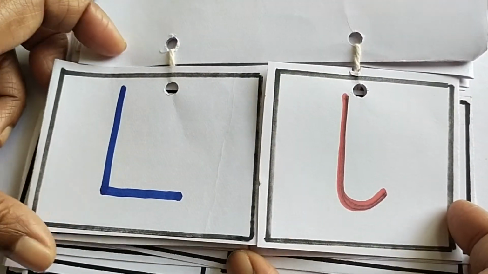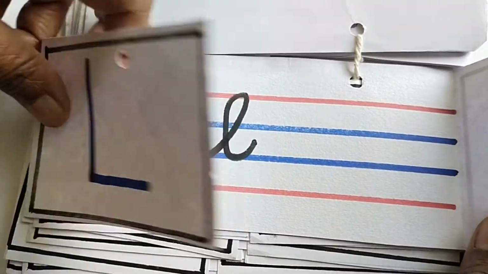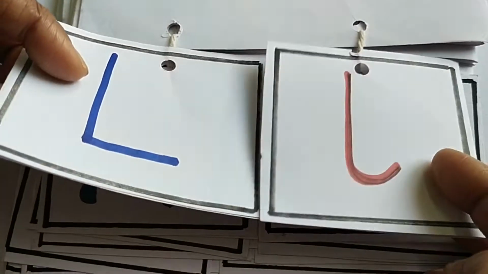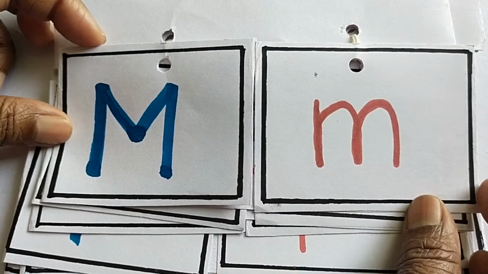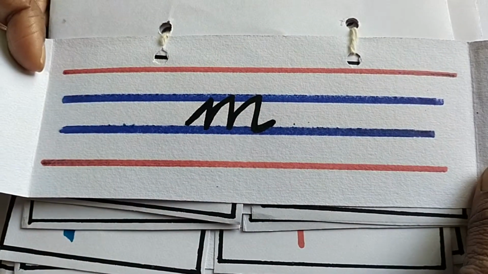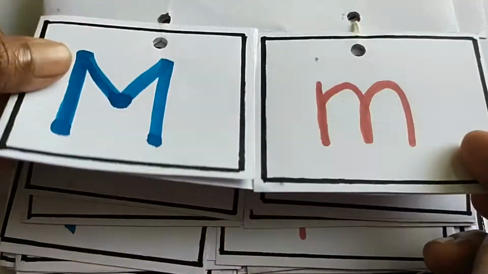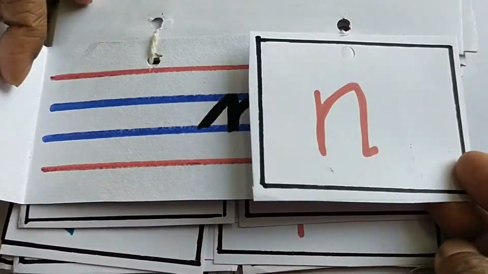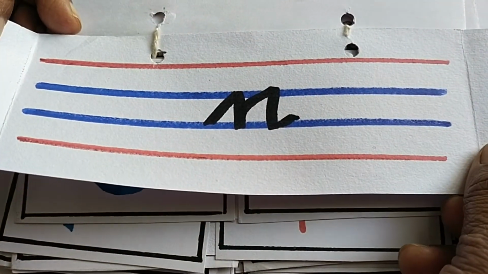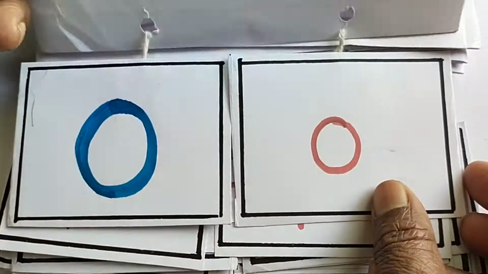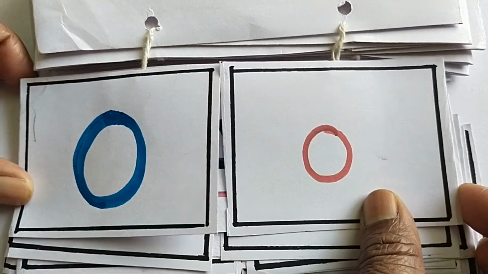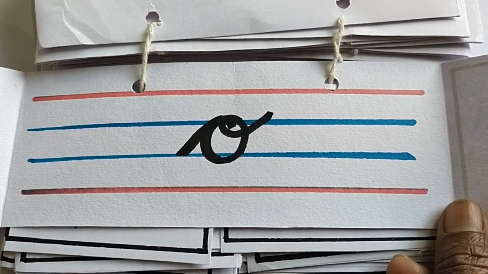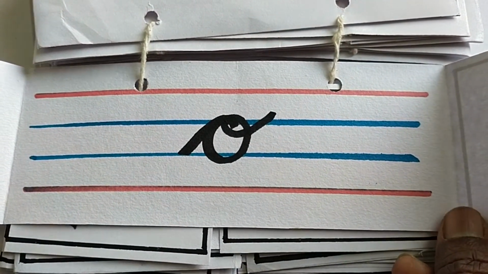Capital L, small l, and this one cursive letter L. Capital M, small m, cursive letter M. Capital N, small n, cursive letter N. N after O. Capital O, small o, cursive letter O. Like this you have to write it in a four line notebook.